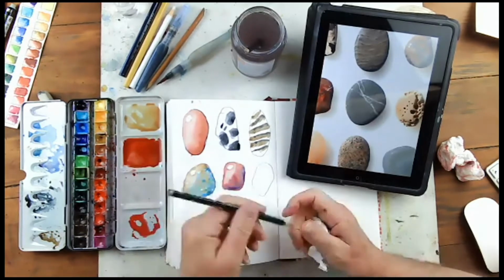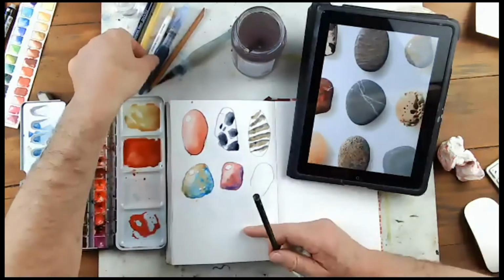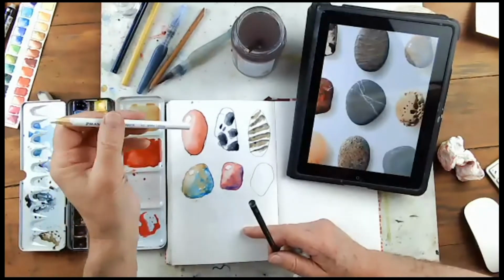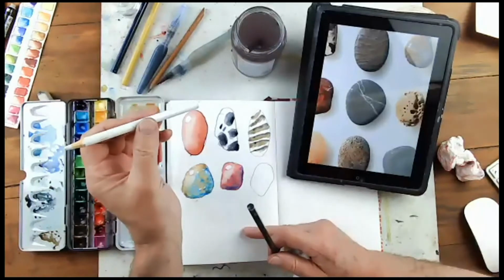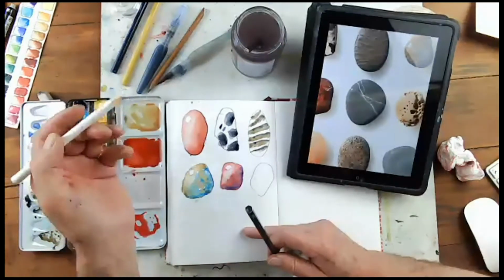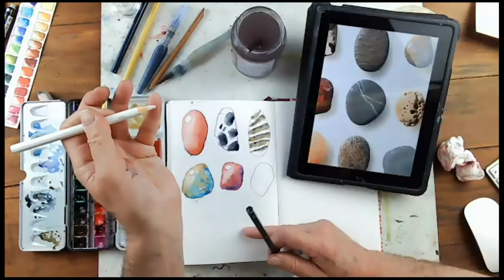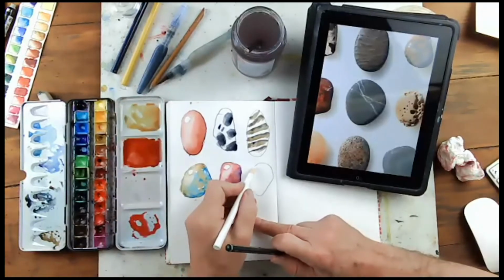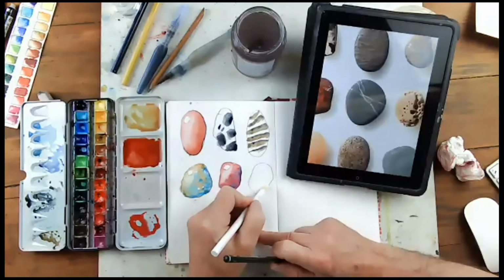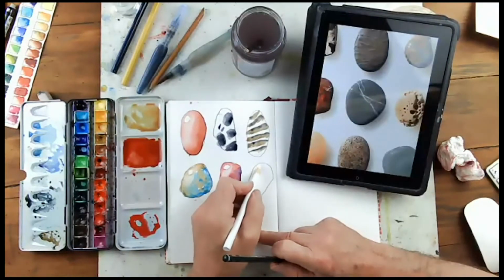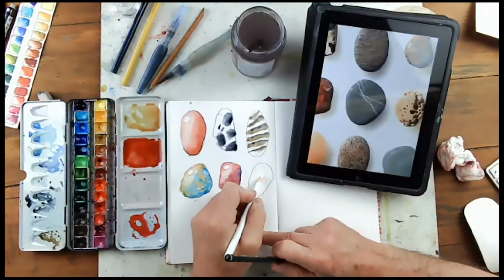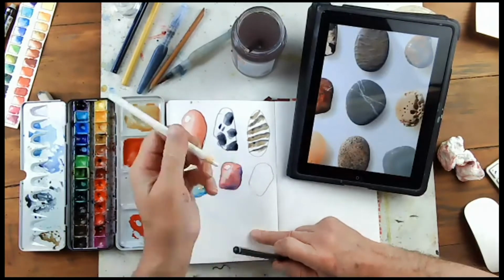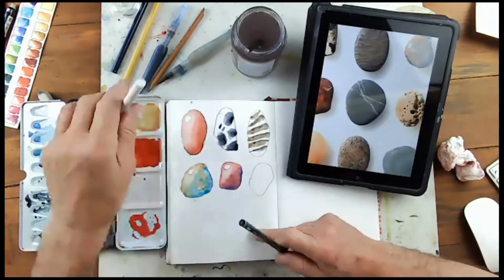Now, you can do this with a candle, but I've got a white chinagraph here. And a chinagraph is what you use if you want to draw on glass or things that are shiny. It's basically a wax crayon inside a pencil. But you can draw with a chinagraph like so. And of course, just like a wax crayon or indeed a candle, that will repel the watercolor. Let me show you.